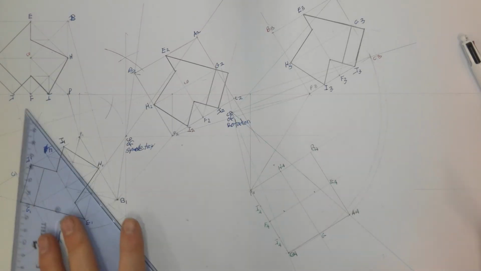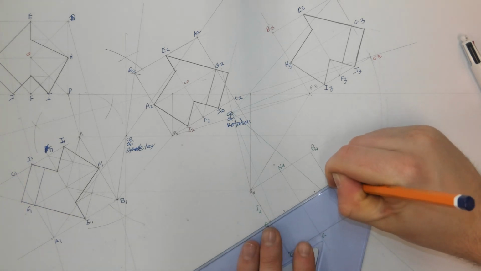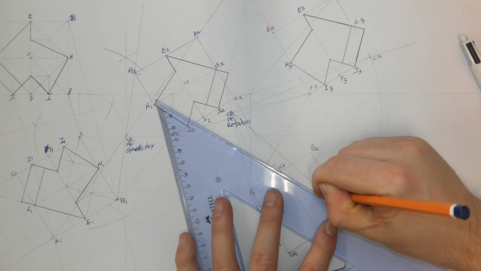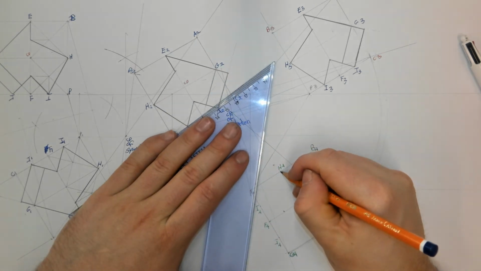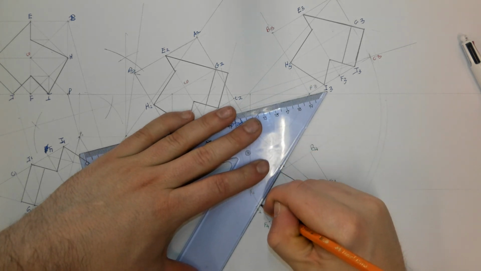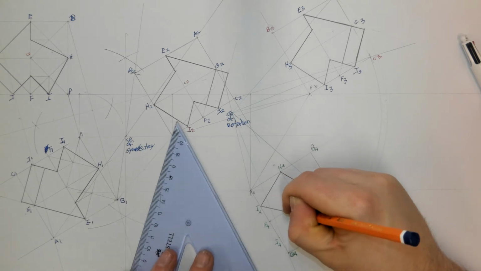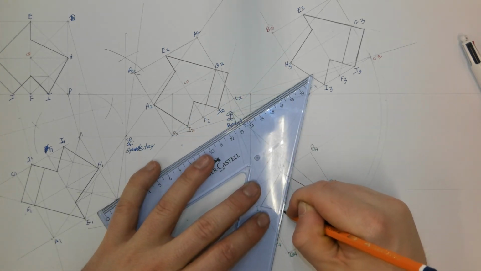So there we have the points ready to mark up. So we can go down from E4 to here, we can join to H4. From H4 we can join to I4. From I4 we can join to this point here, then we can join to J4.